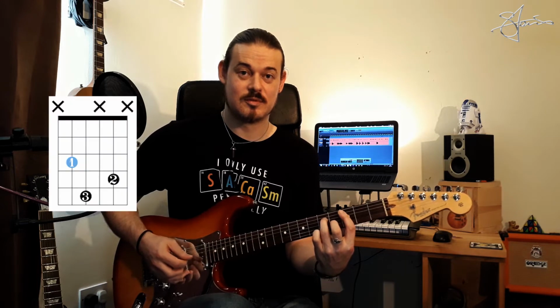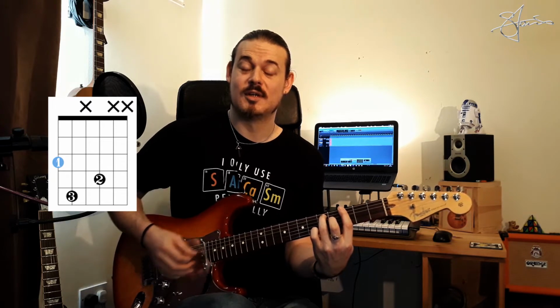Okay, so that's how you can apply the same shapes to the A set and the D set. Now I'm going to move down to the E set because there's 2 more shapes that I need to cover. Now here's a little trick. If we take our C minor shape, so 3 5 4, and keep the same pattern, same arrangement of notes, and shift it to the E set, so we're just moving up 1 string, so now we have 3 5 4. When you play that shape on the E set, it's actually a major triad.